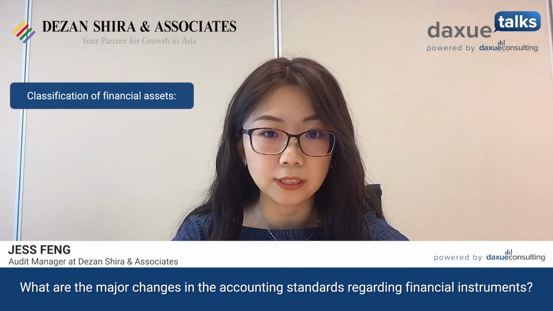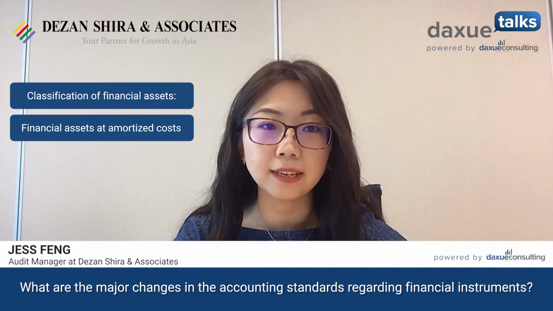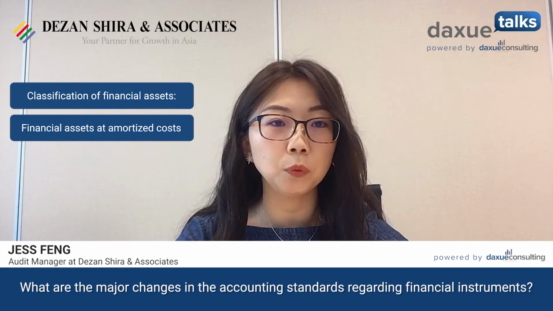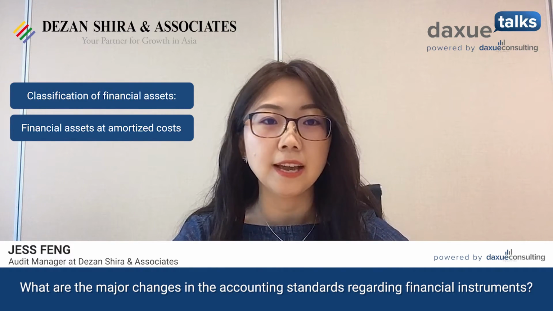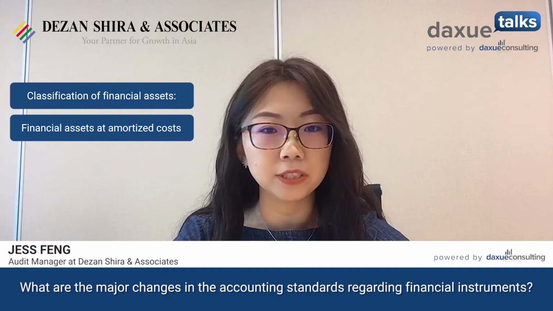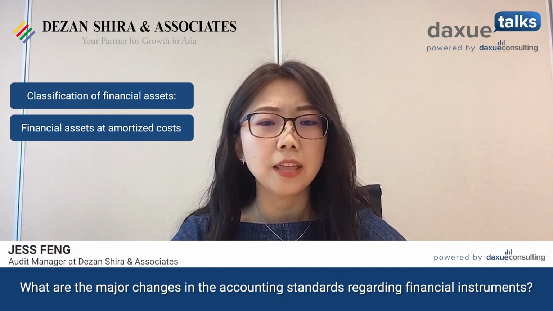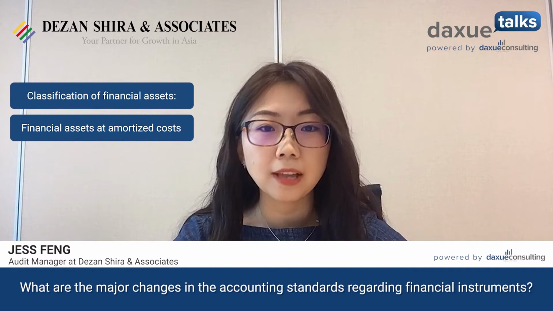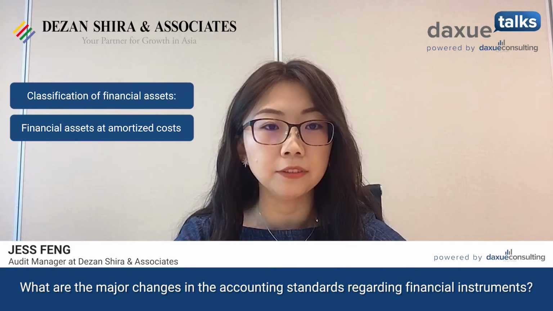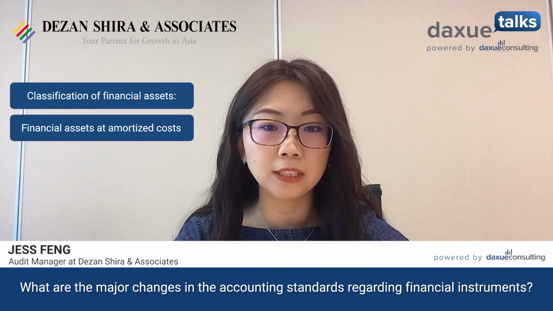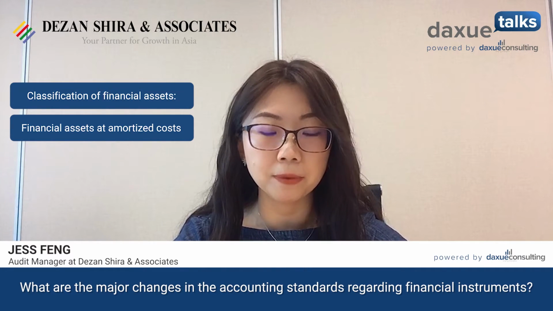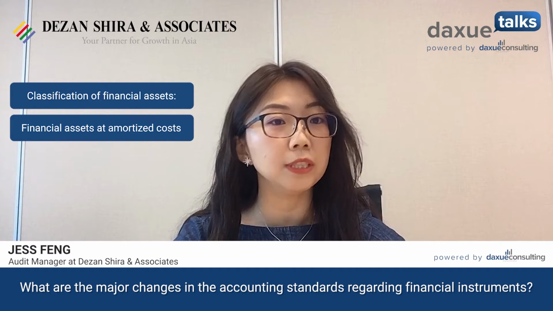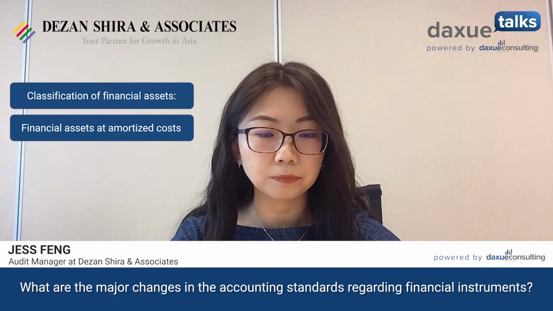The first category is called financial assets at amortized cost. This category would include financial assets such as accounts receivable or bills receivable. Basically, the company holds the financial asset to collect contractual cash flows, and the cash flow generated is solely for the payment of principal and interest. This is the so-called SPPI test.